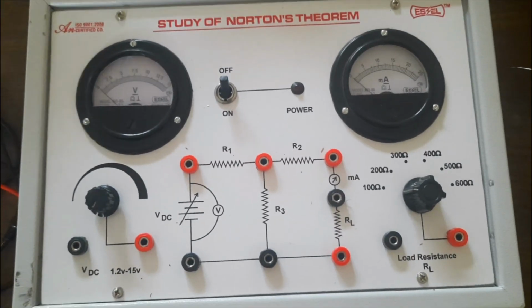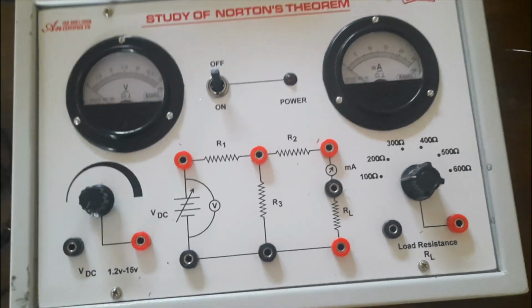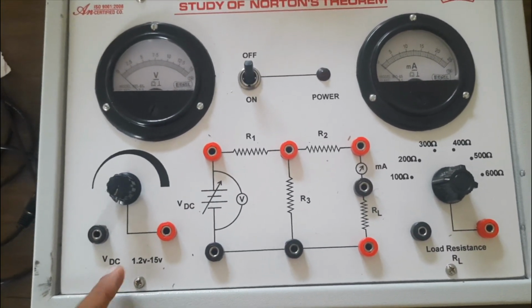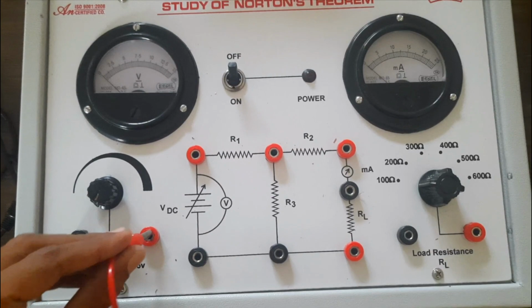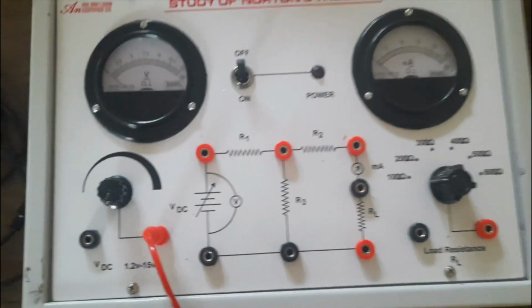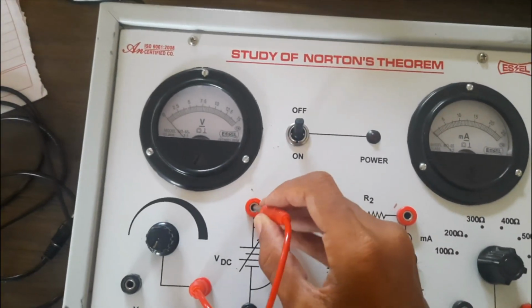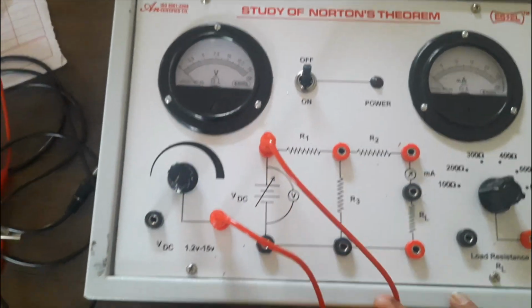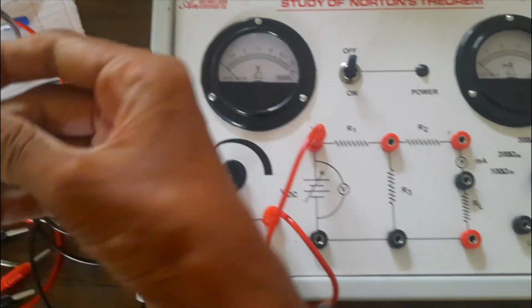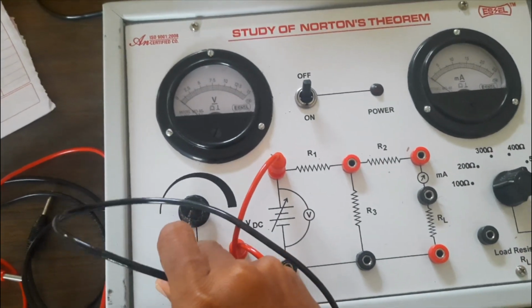First let us make the connections here. For the DC power supply, we have to connect the positive terminal to the positive terminal, and then the negative terminal, using patch cords.